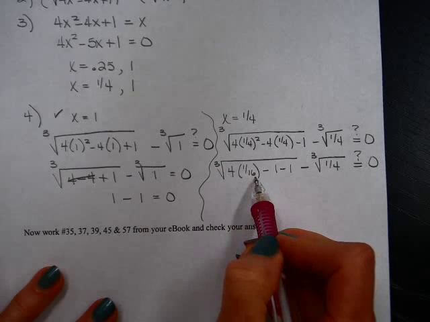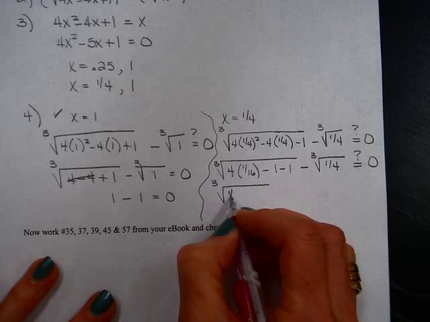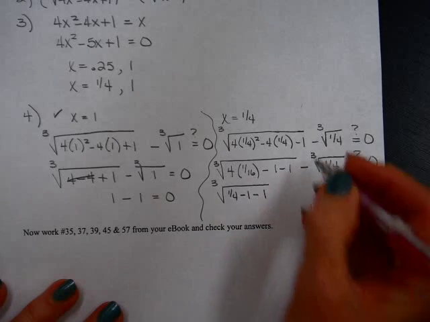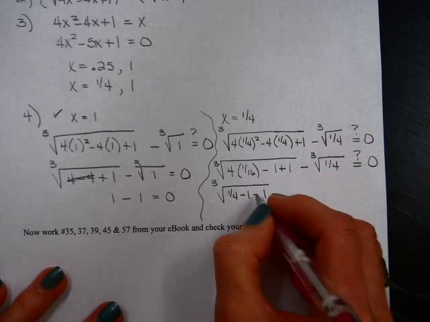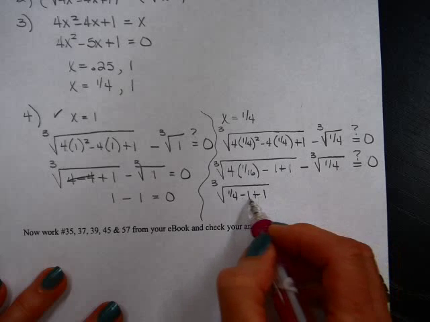4 times 1/16 gives me 1/4. So this is the cube root of 1/4 minus 1 plus 1. Oops, I'm sorry. This should be plus. 1 minus 1 is going to be 0.